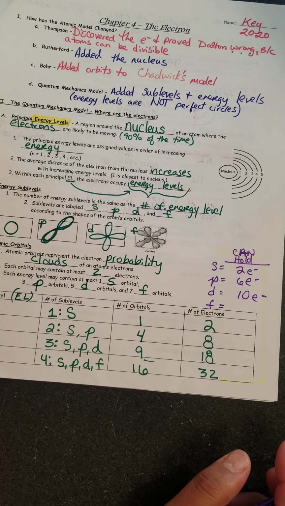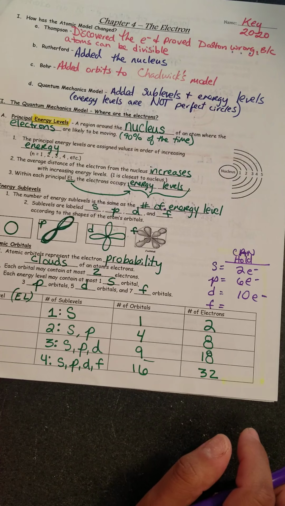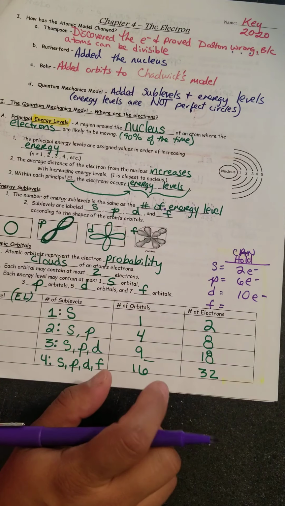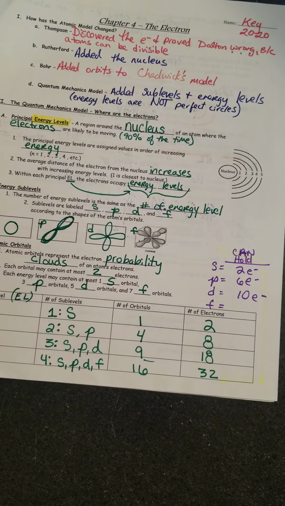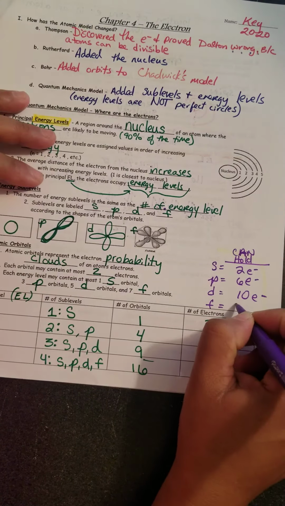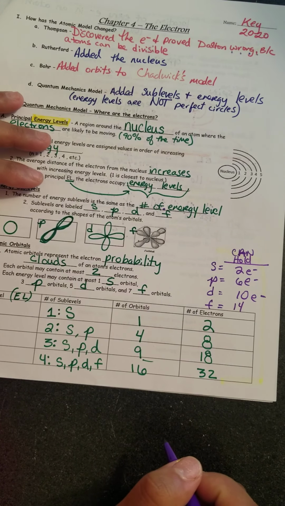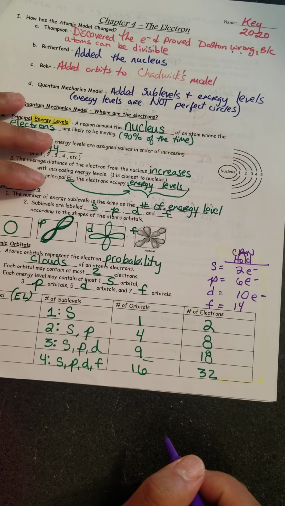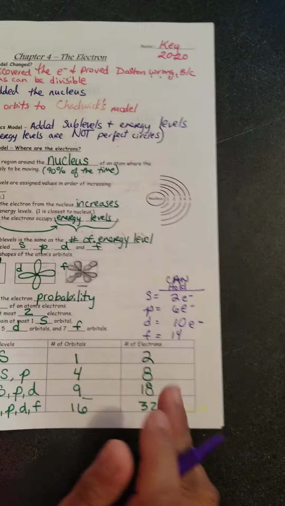So that way we can figure out what belongs to the, what letter are we talking about? F. The F can contain up to, do you know? F can have up to 14, right? 8, 9, 10, 11, 12, 13, 14, yep, 14.